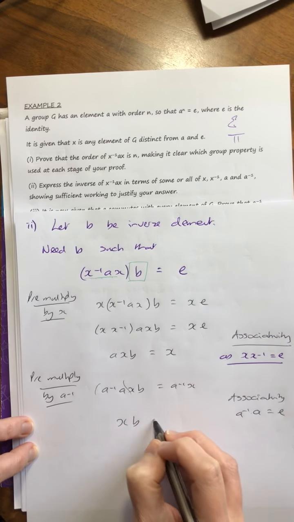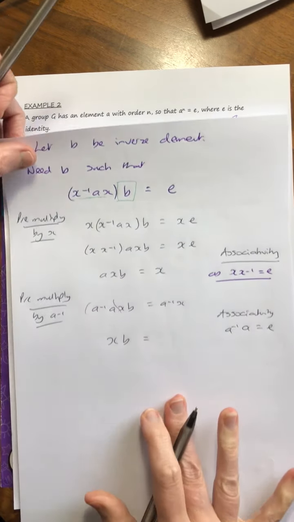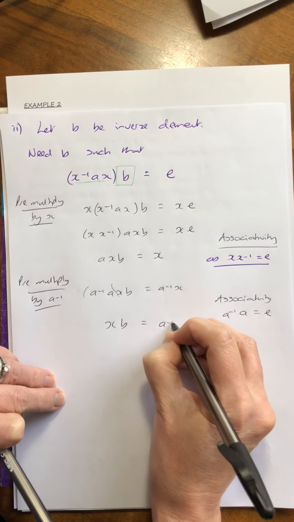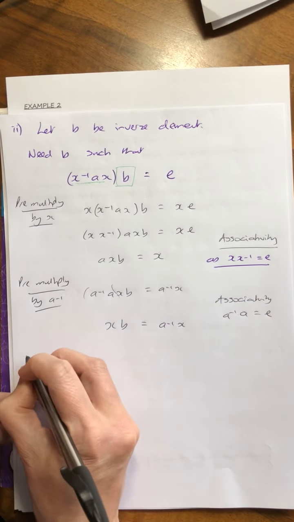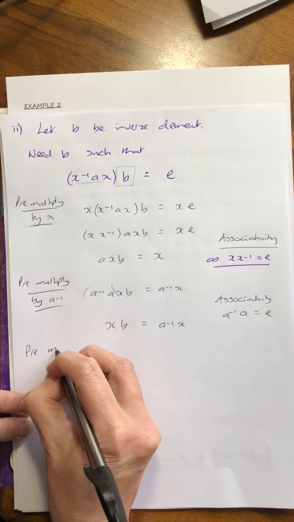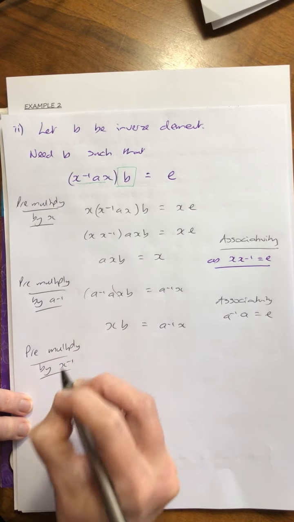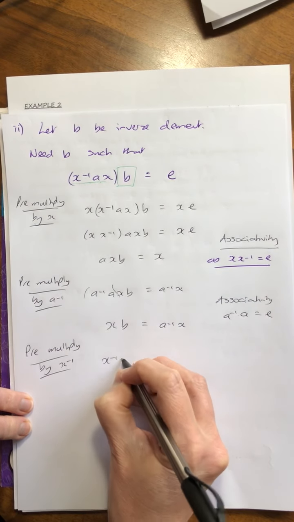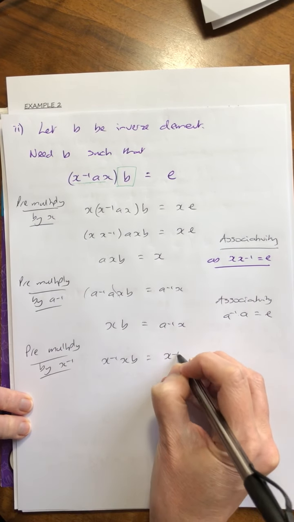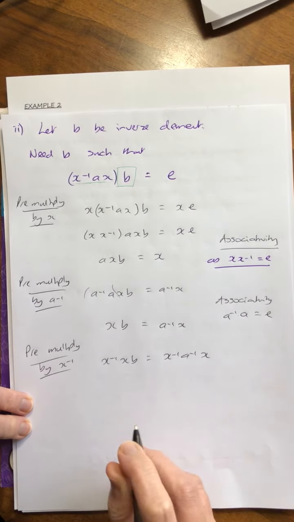So I'm left with xb equaling a inverse x. And then finally we are pre-multiplying by x inverse. x inverse xb is equal to x inverse a inverse x.